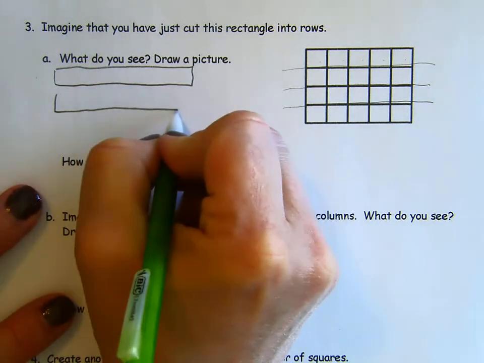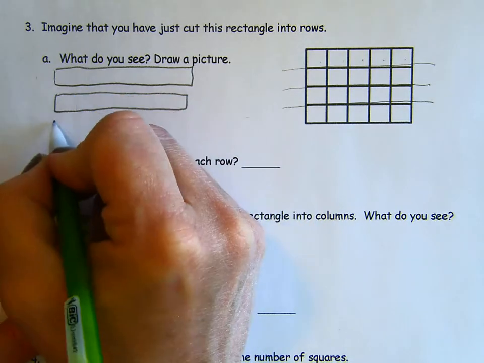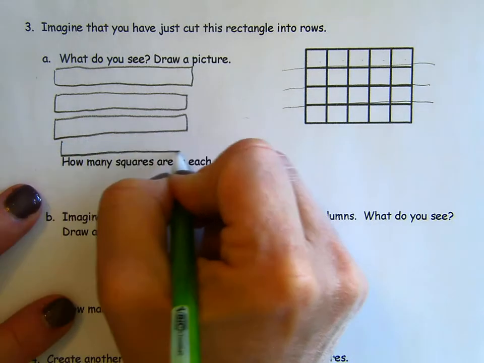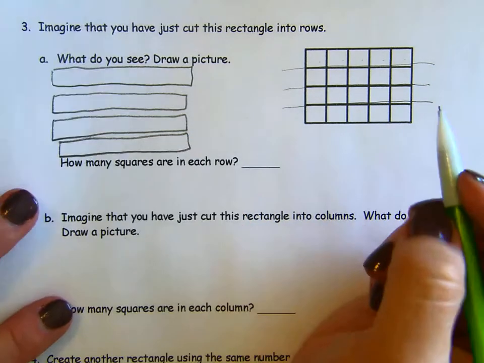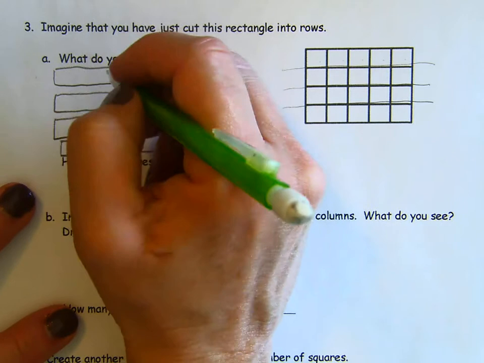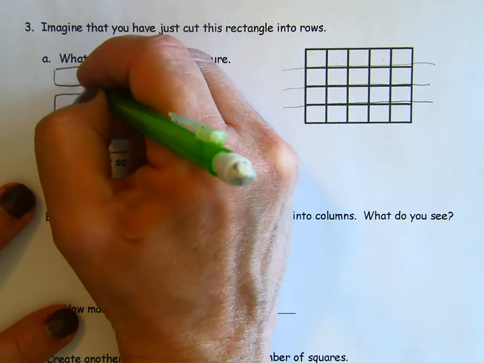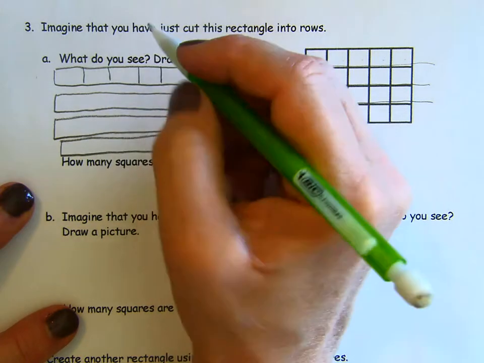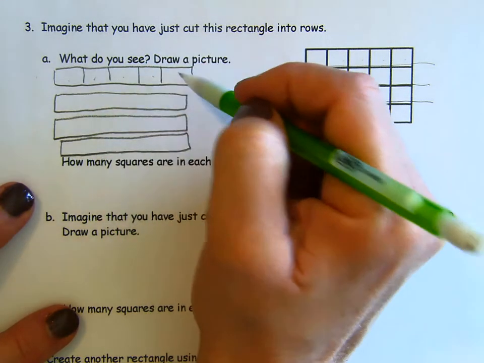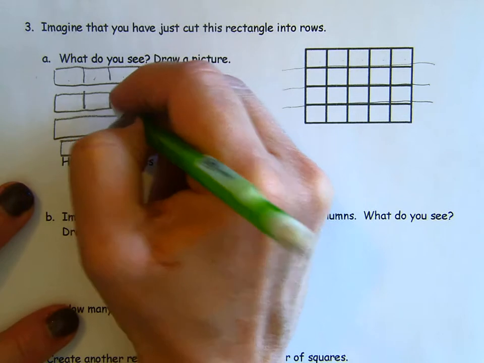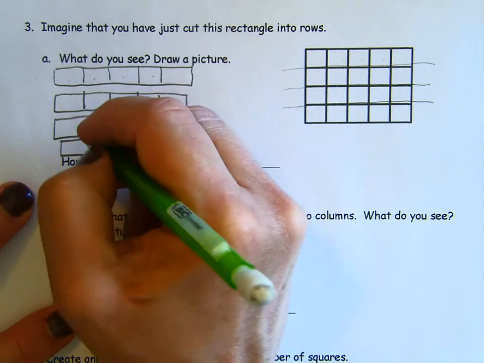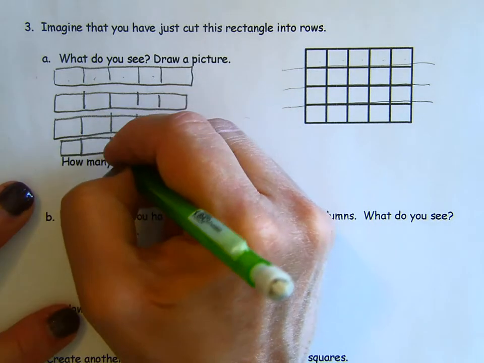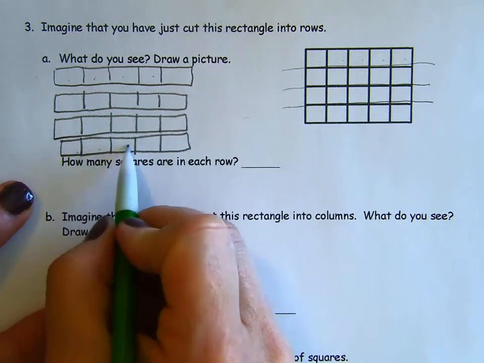1, 2, 3. Oh, goodness, barely enough room. 4 rows, and I'm going to put 5 in each row. So 1, 2, 3, 4 lines. 1, 2, 3, 4, 5. And I'm going to just repeat those lines down below. 1, 2, 3, 4, 5.